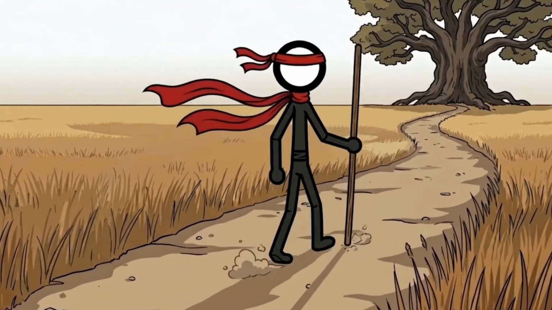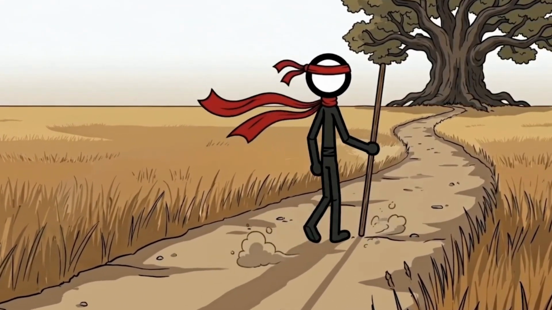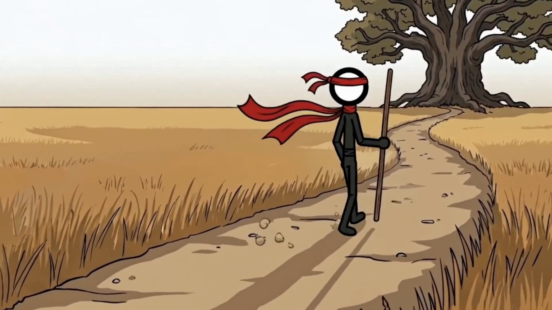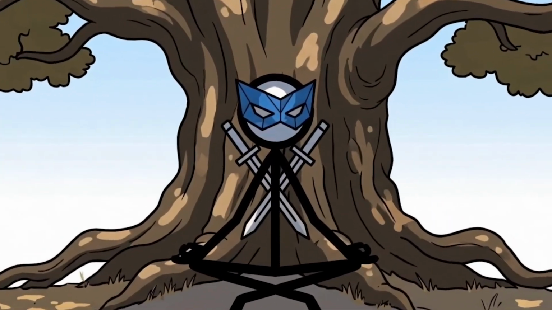Every year, same road, same tree, same argument that never ends. Galaxy was already there.